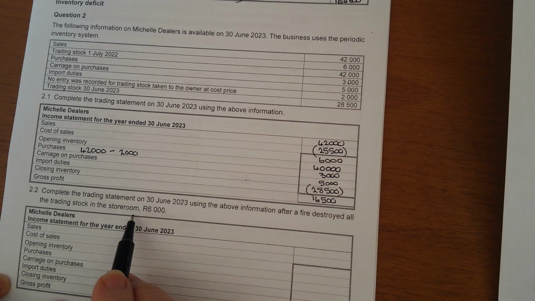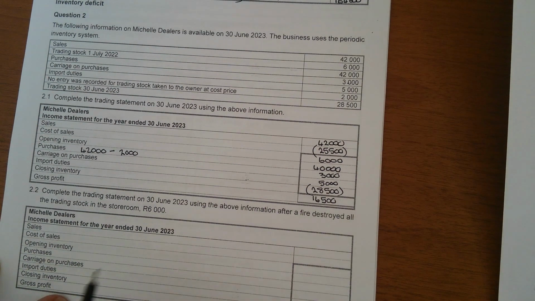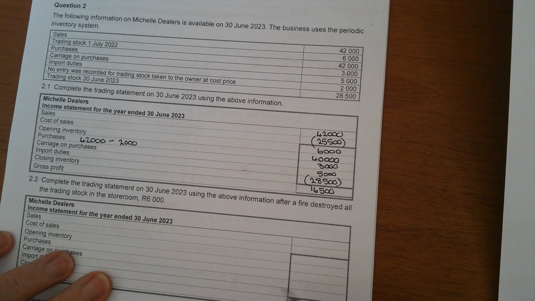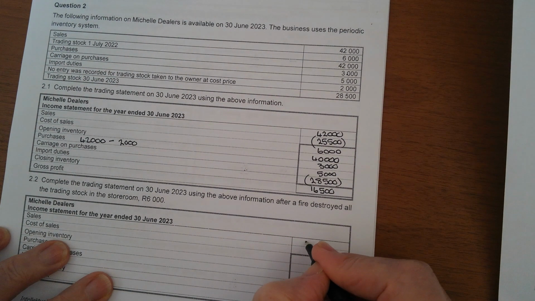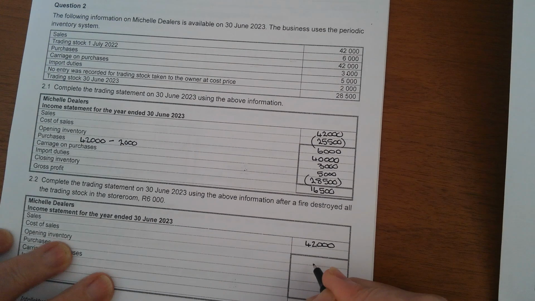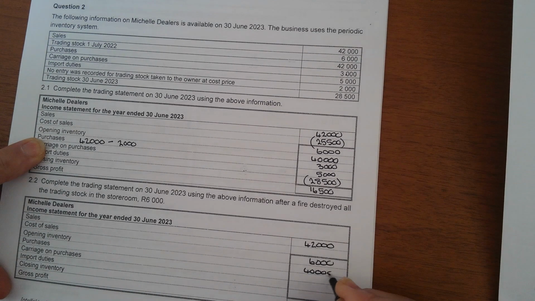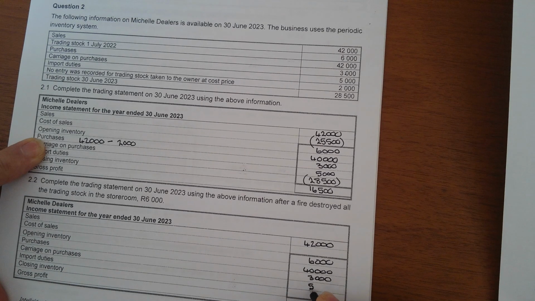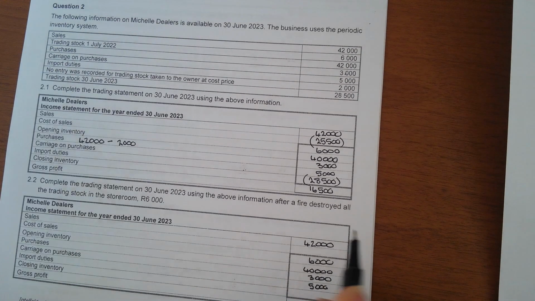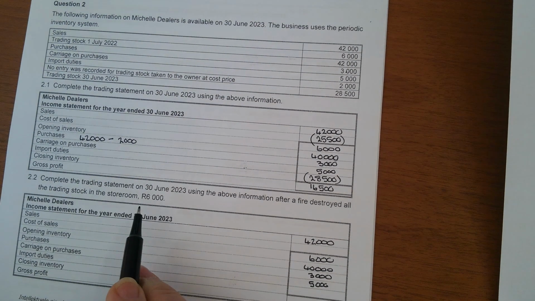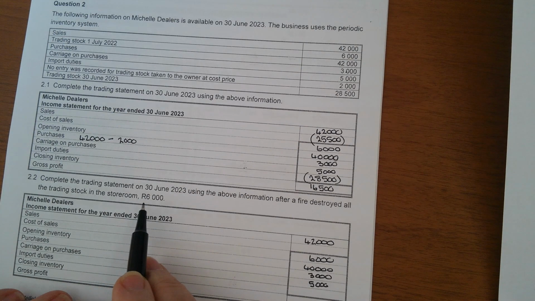If we, for instance, do an adjustment where we say that there was stock stolen or there was a fire, after we've done the closing inventory, then my sales will still be 42,000. The opening inventory is still the same, but now there was inventory destroyed for 6,000.